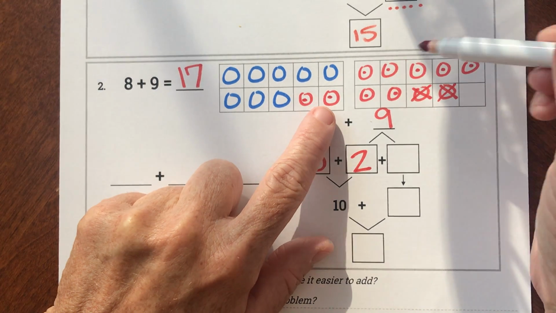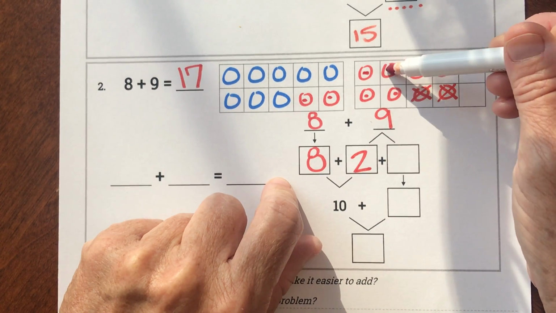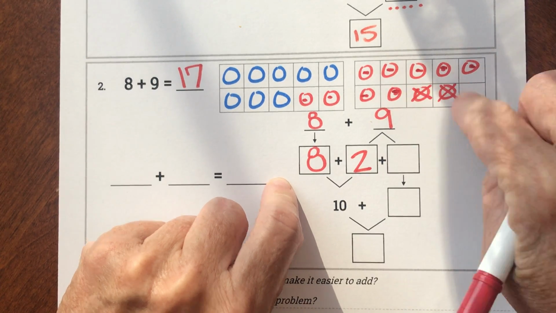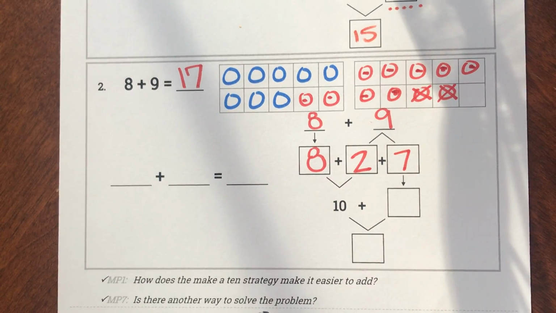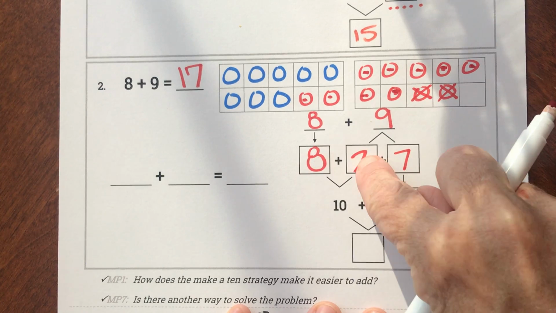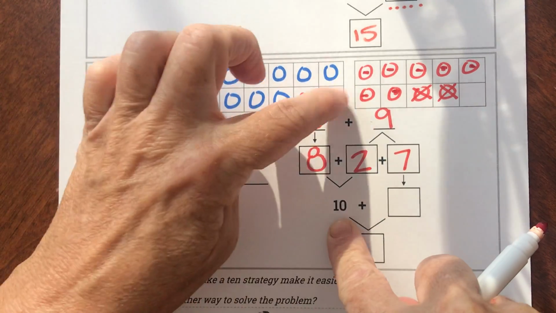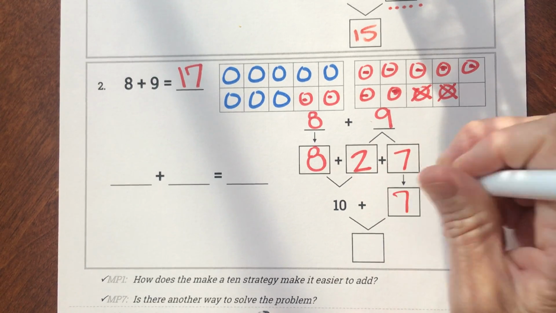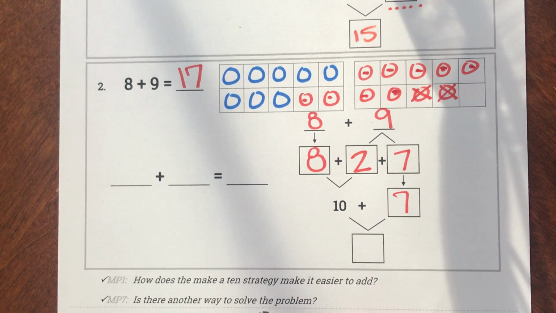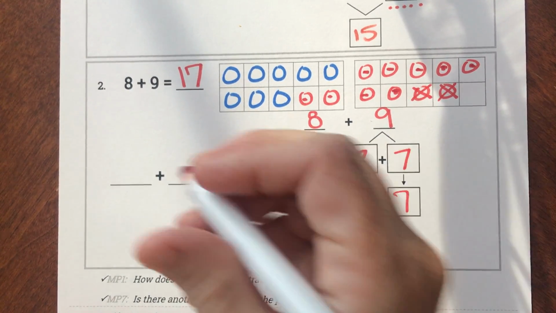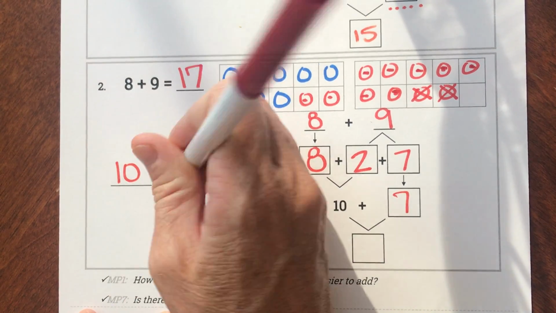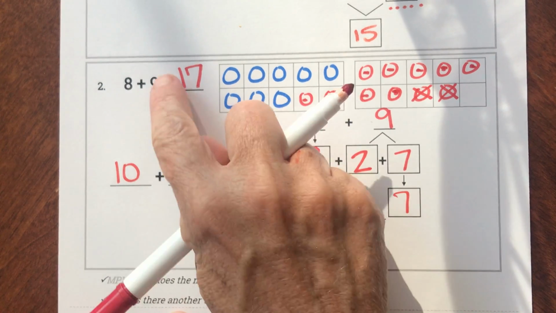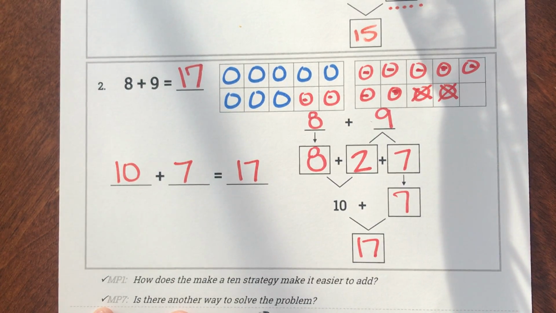And how many of the 9 did we leave over here? 1, 2, 3, 4, 5, 6, 7, because those are gone. So we put the 8 and the 2 together. They made 10. They made a base 10 frame. And then we had the 7 left over here by itself. So we have 10 plus 7 is our new equation, but our answer is still 17. Our answer is still the same, 17.